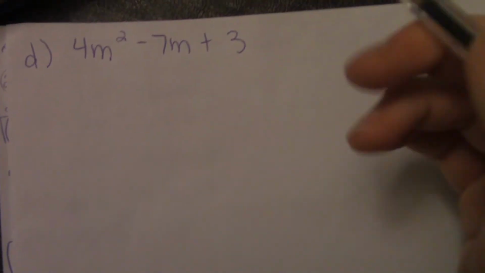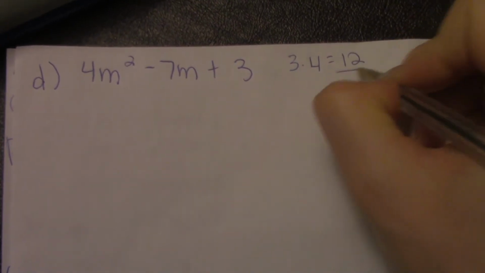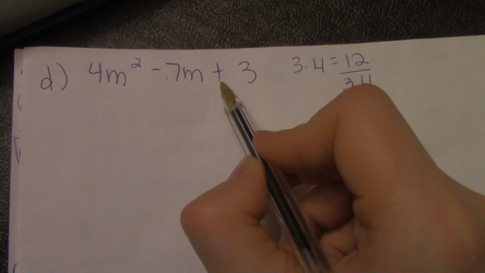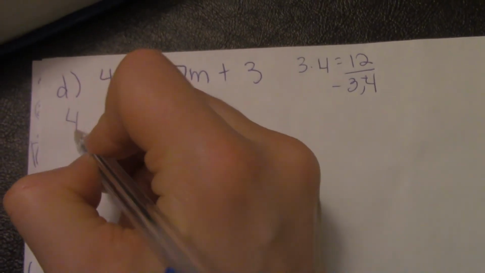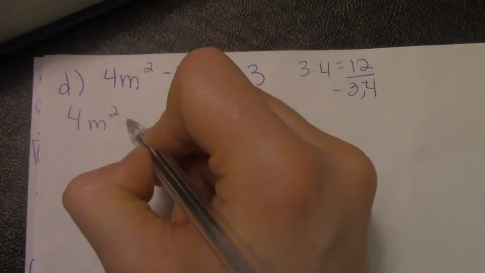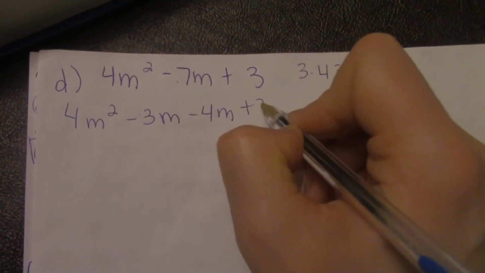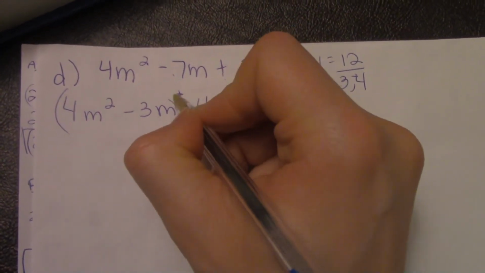Here's D. So 3 times 4 is 12. Factors of 12 are 3 and 4. And that does add up. Remember, same sign, so both of them minus. Give me negative 7. So 4m squared minus 3m minus 4m plus 3. Parentheses. I'll put a plus sign right there.